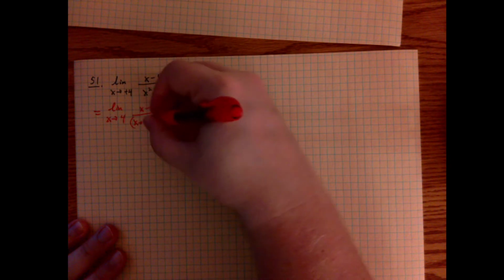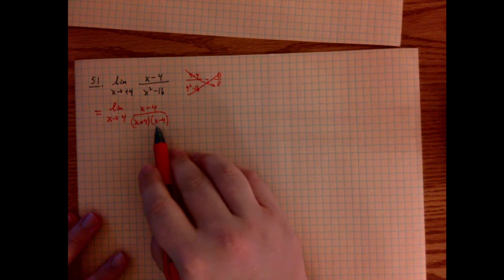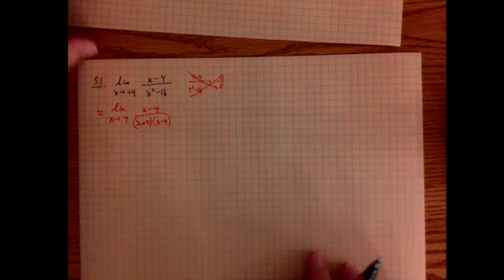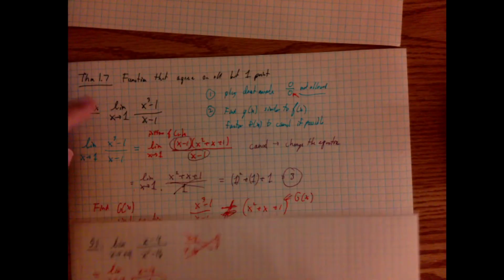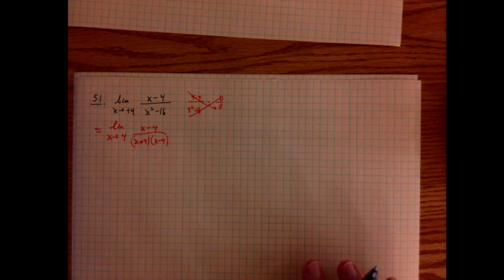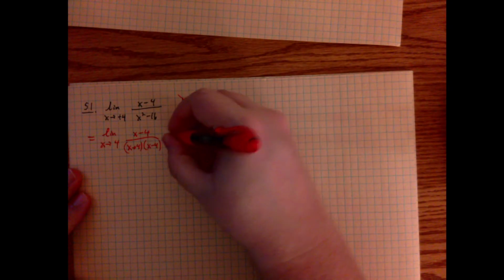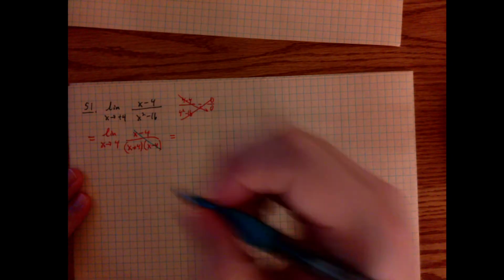Note, you may end up factoring on the top, like we did on the previous problems. You may end up factoring on the bottom, look at it here. You may end up factoring on both. It just depends upon the problem, so make sure you're comfortable with factoring. From here, we're going to now actually fix this limit by canceling.